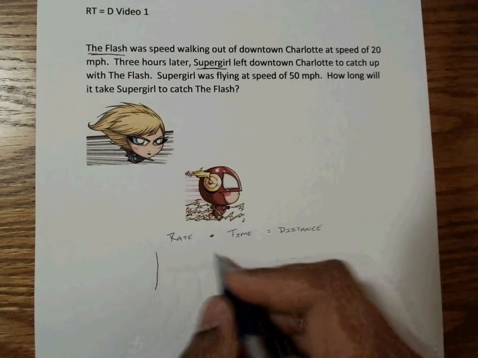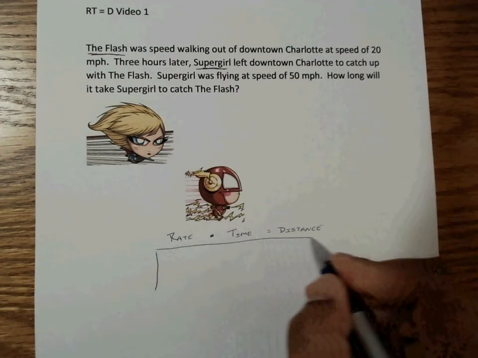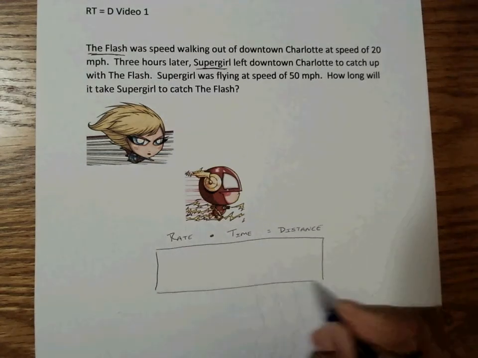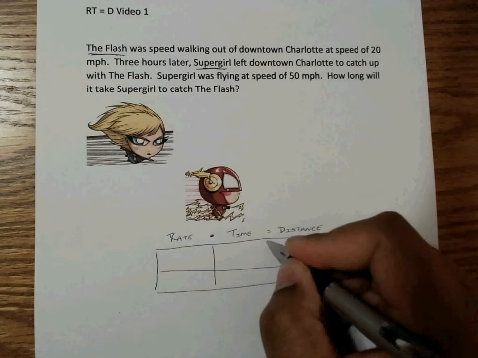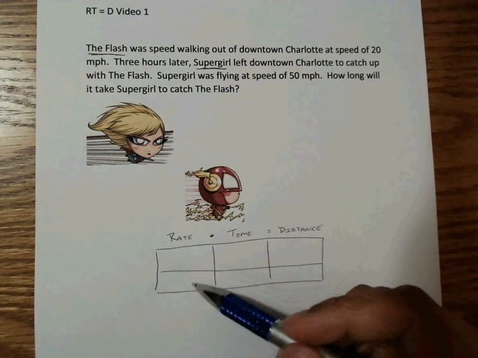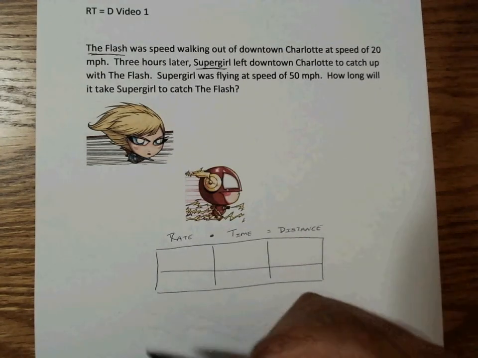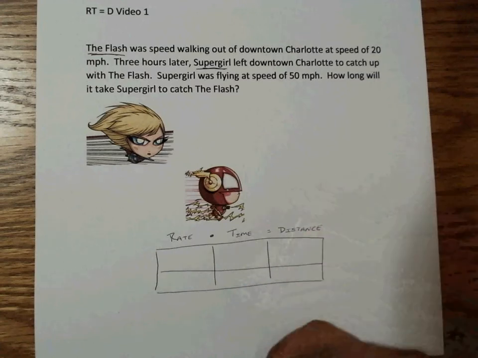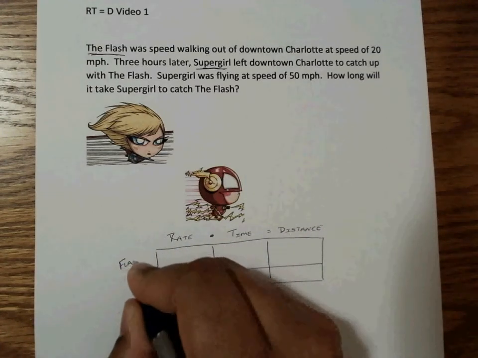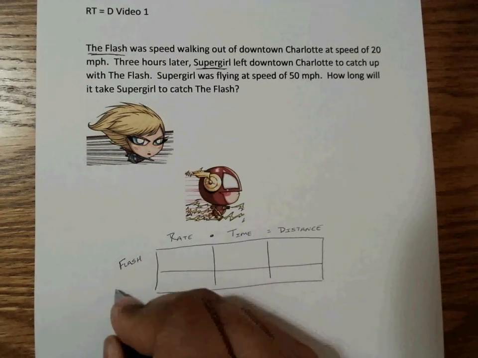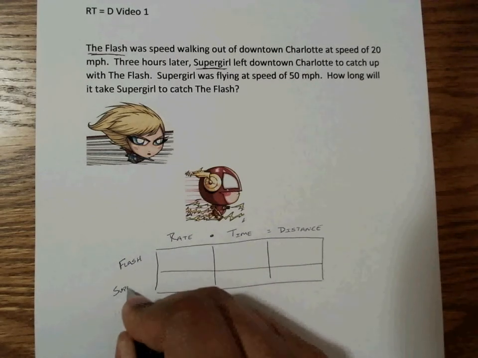So I'm going to draw our little table. And if you notice, I have two rows. One row is going to be for one individual, and the other row is going to be for the second individual. So I'm going to have the Flash, and then we're going to have Supergirl.